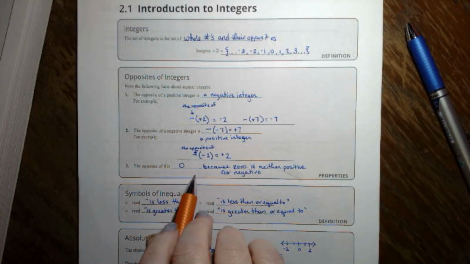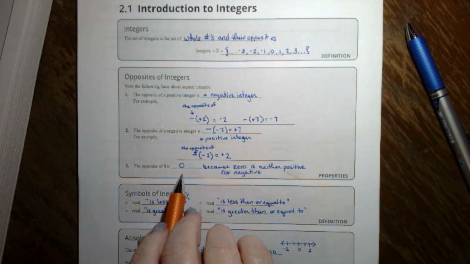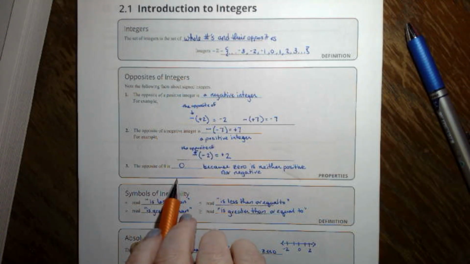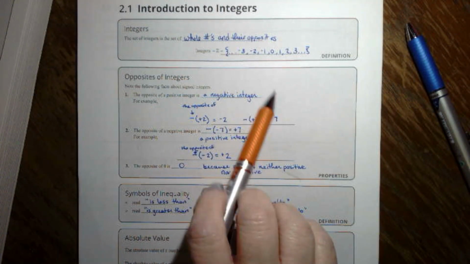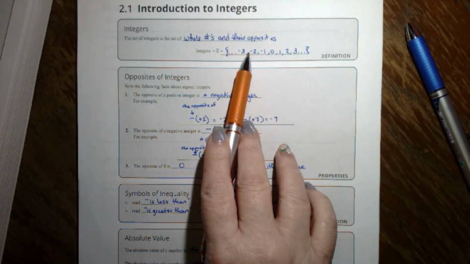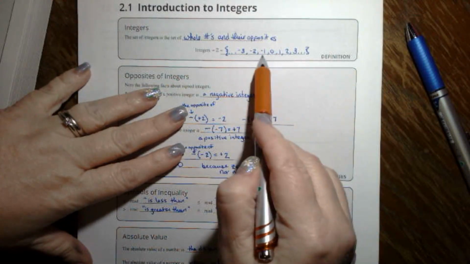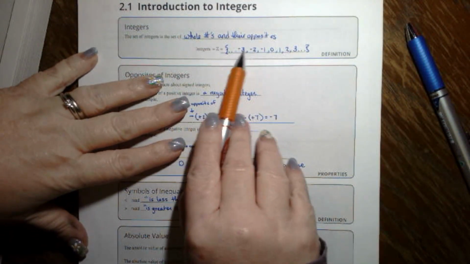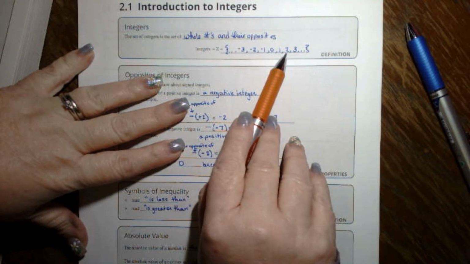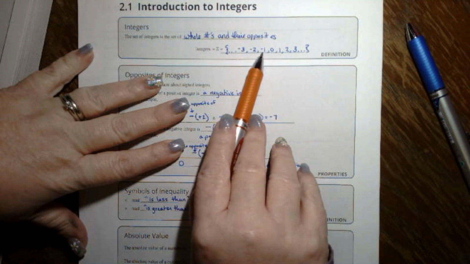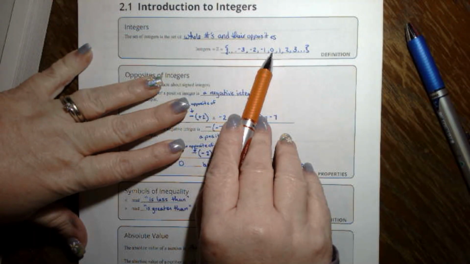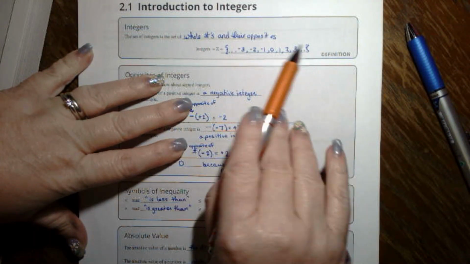The opposite of 0 is still 0 because 0 is neither positive nor negative. You can't take the opposite of it. Basically, you're folding this on itself. So -3 will match up with 3, -2 matches up with 2, -1 matches up with 1, but 0 won't fold on anything except for itself, because that's where it folds at.